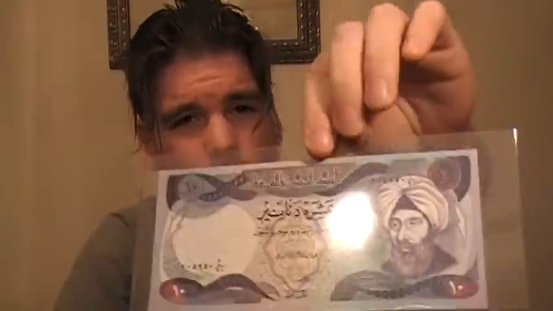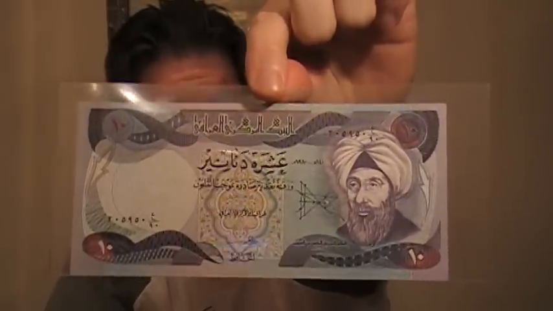Apparently, the nickname was due to the fact that the printing plates that were used to print these banknotes were made in Switzerland. One example of a Swiss dinar banknote is right here. This is a 10 dinar banknote from 1980. So that there is an example of a Swiss dinar.